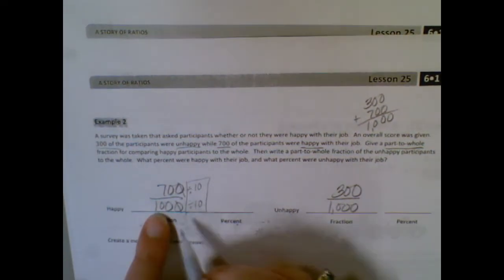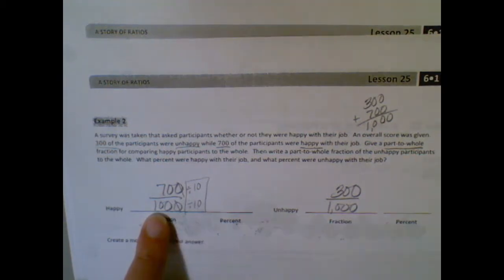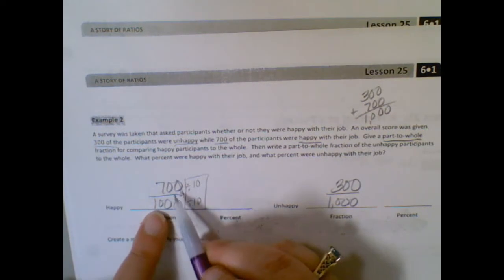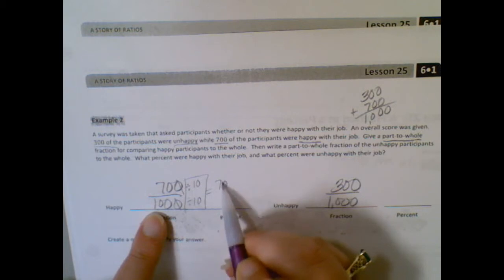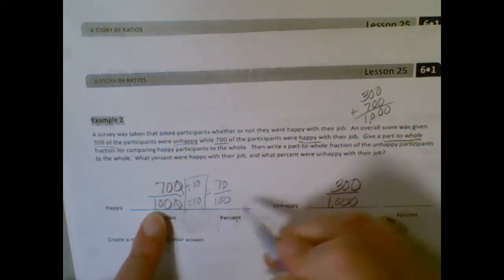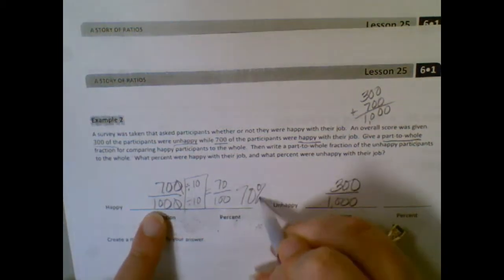Now I have a percentage out of 100, because 700% wouldn't work, it would be more than a whole. Since I divided by 10, I now have 70 out of 100, and we all know that is 70%.